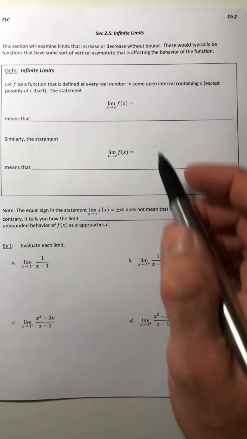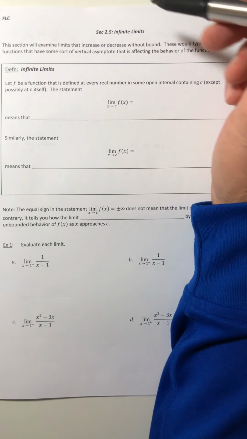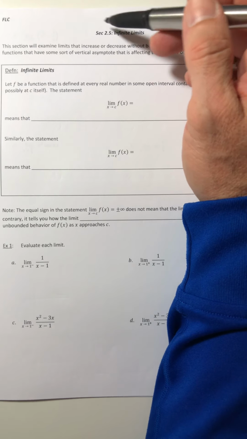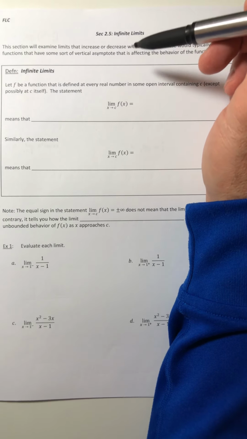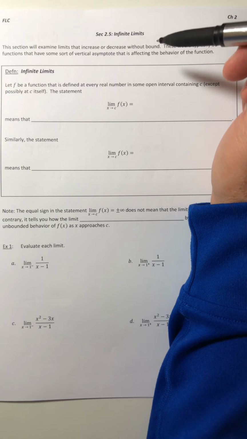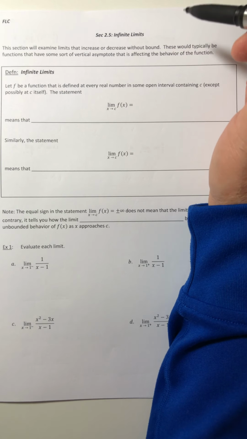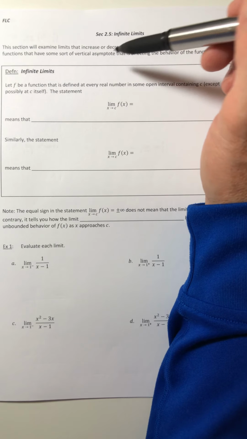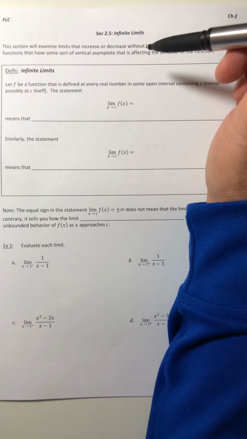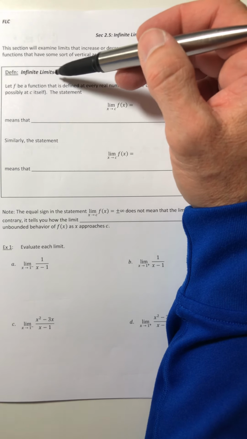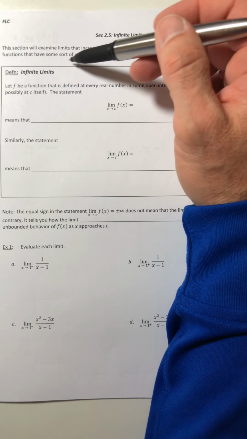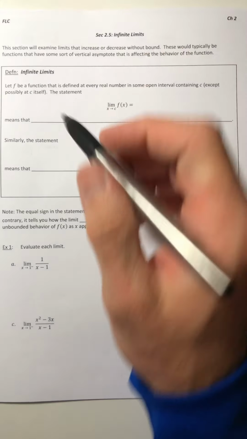Hey there, mathletes. This will be our last section in chapter 2, so we're going to end with infinite limits. In this section, we're looking at limits where the function increases or decreases without bound. Typically the function has a vertical asymptote that is affecting its behavior, because it's either hugging the vertical asymptote going up or hugging it going down.